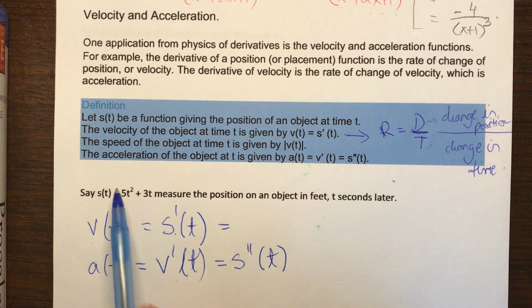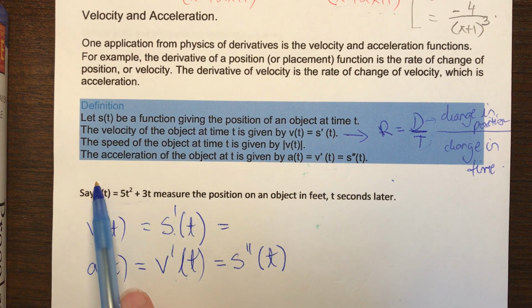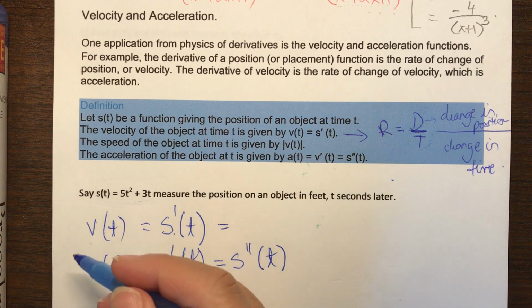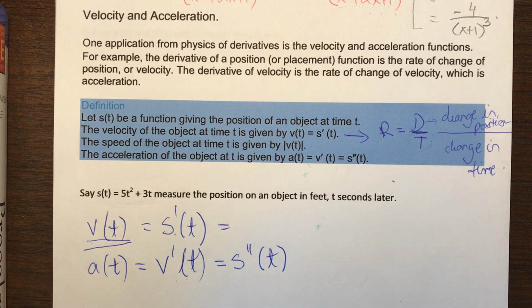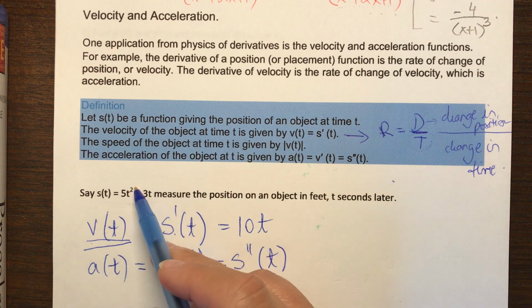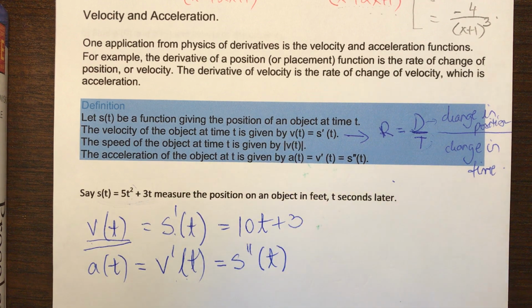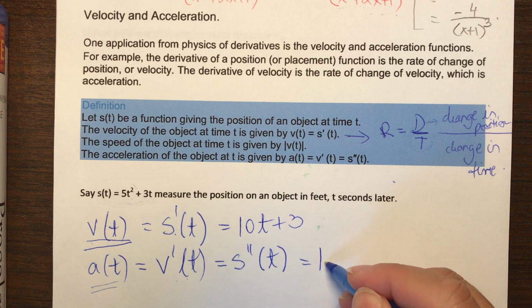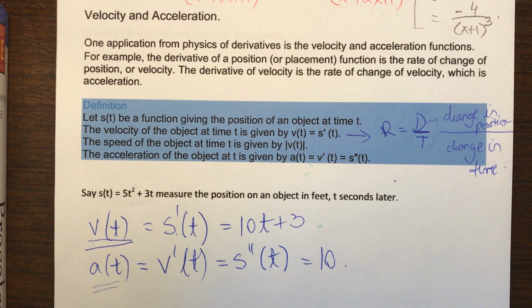Here it is. Let's say this is measuring the position of an object t seconds later. Let's find the velocity, right? The velocity is just the derivative of it. We've learned to find derivatives, so that's going to be 10t plus 3. Done. Now, the acceleration is the derivative of the velocity function. So, in other words, the second derivative of this one we're starting with. So the derivative of 10t is just the 10, right? So we found them, okay?